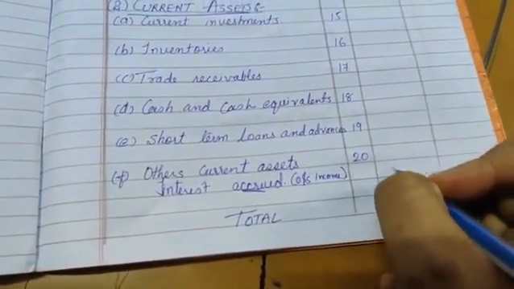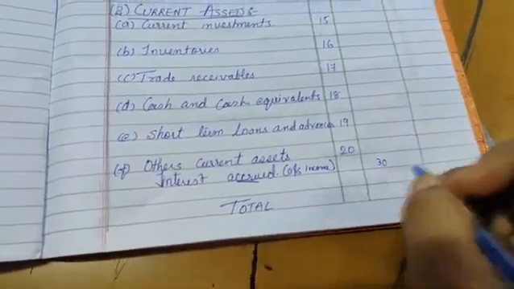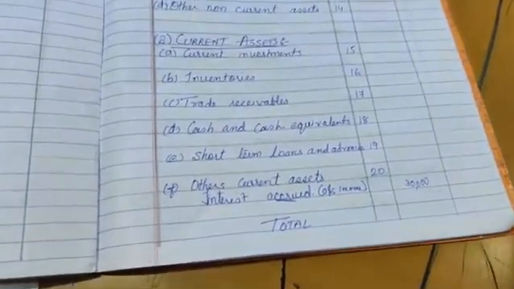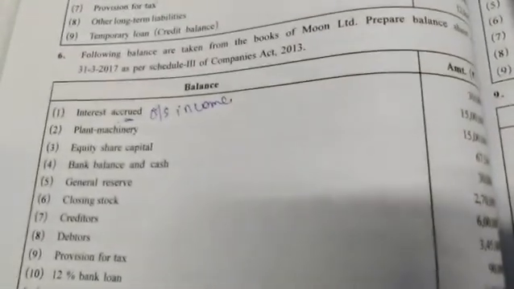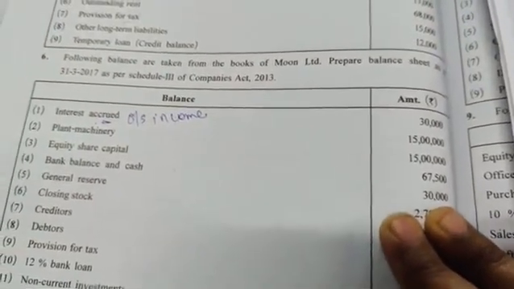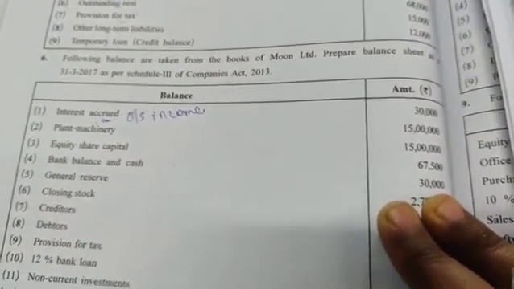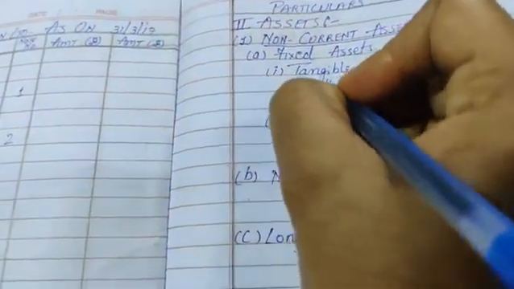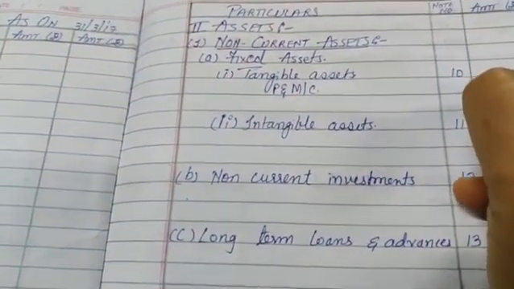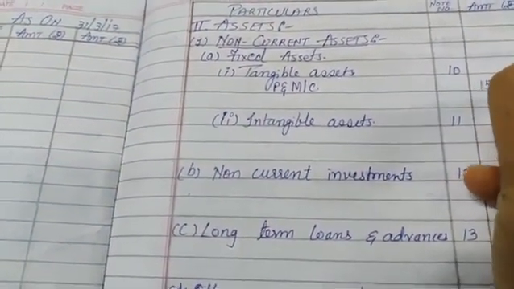In the first column we will write down 30,000. Is this clear? Then what is there? Plant and machinery. The amount is 15 lakh. See, plant and machinery is your fixed asset and it is a tangible asset. So in tangible assets we will write down plant and machinery. The amount is 15 lakh in the first column.